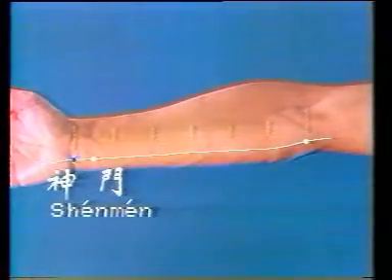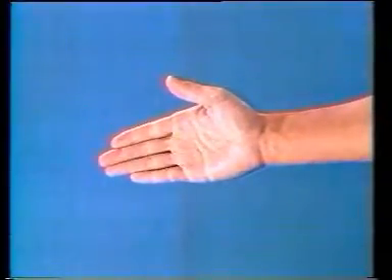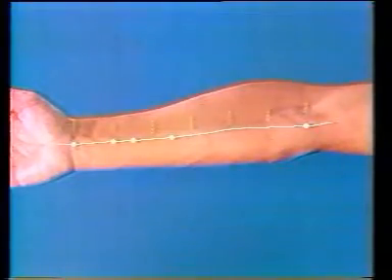神门 心经穴 Heart 7. 在腕掌侧横纹尺侧端,尺侧腕屈肌腱桡侧凹陷处。 On the wrist, at the ulnar end of the crease of the wrist, in the depression of the radial side of the tendon of the ulnar flexor muscle of the wrist. 少冲 心经穴 Heart 9. 在手小指末节桡侧,指甲角旁开0.1寸。 On the radial side of the distal segment of the little finger, 0.1 cun from the corner of the nail.